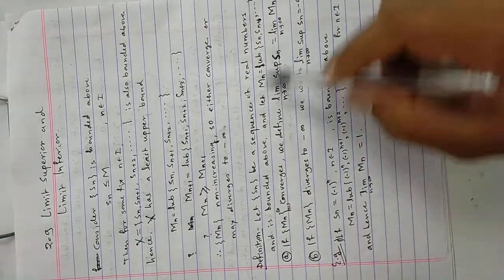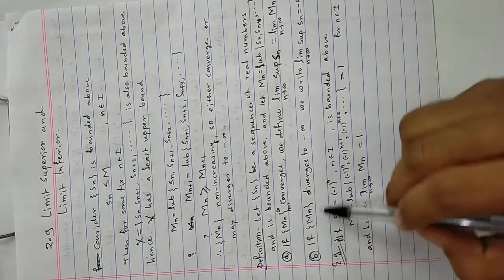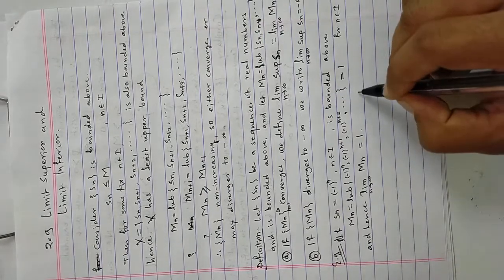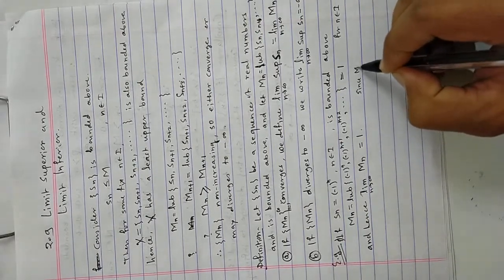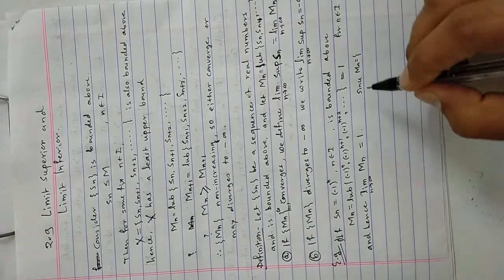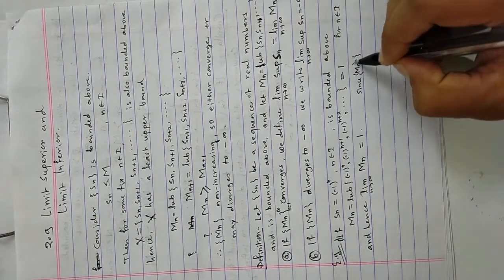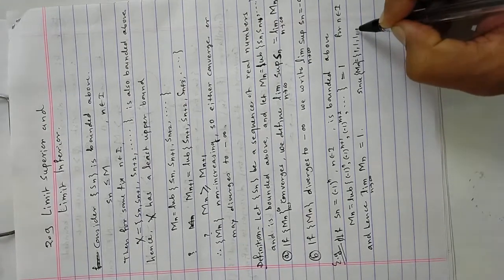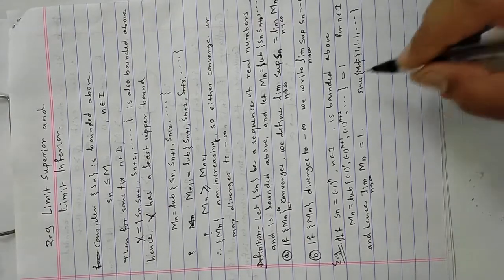So by the definition of limit supremum, sequence Mn is convergent. Why? Since our sequence Mn will be a sequence 1, 1, 1, and definitely it is a convergent sequence.